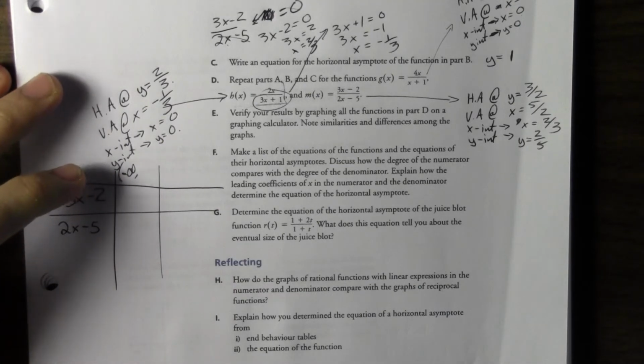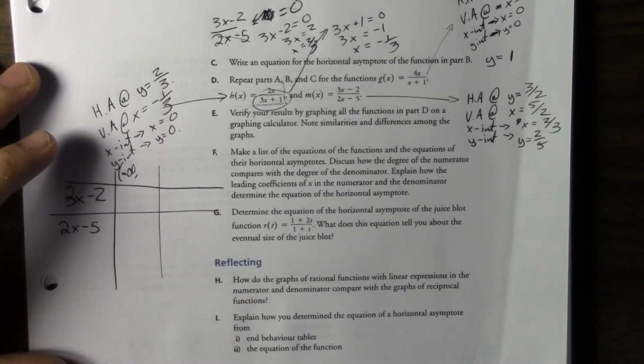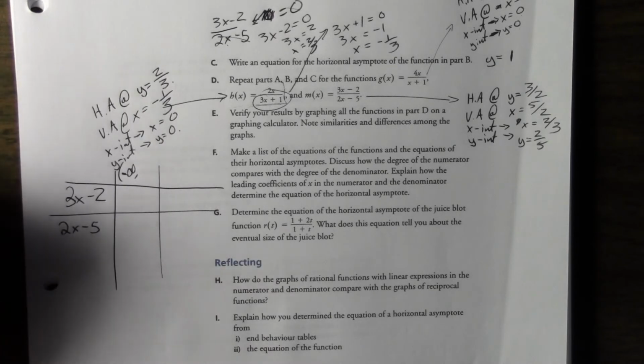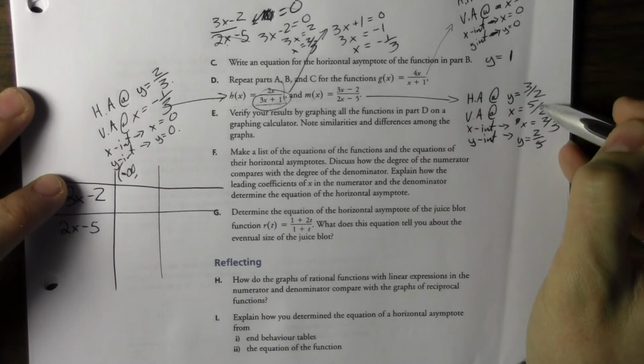Yeah, Lyndon? Negative 2? Did you say negative 2? Why? No. It's going to be the smallest value here, right?